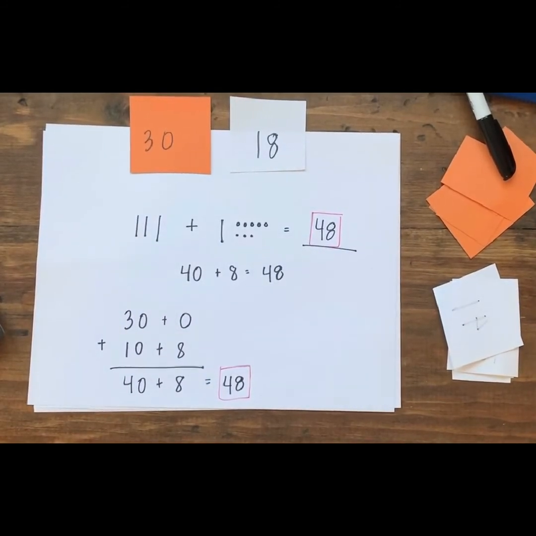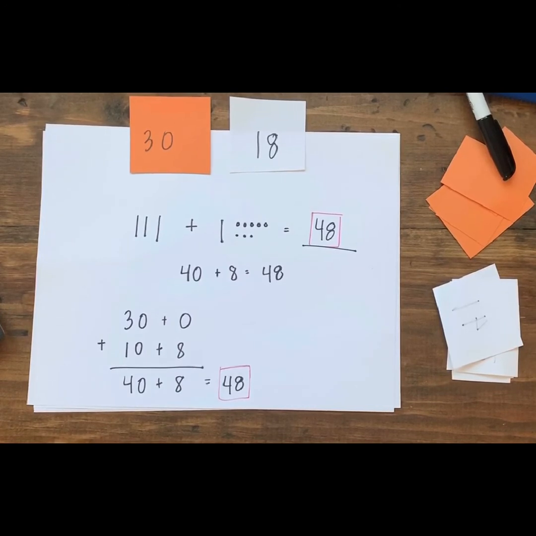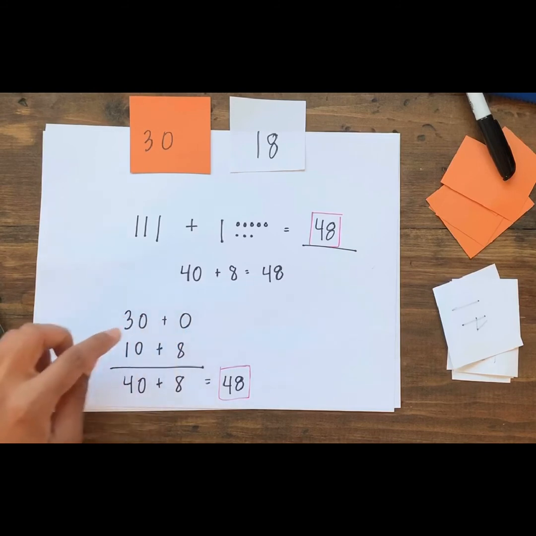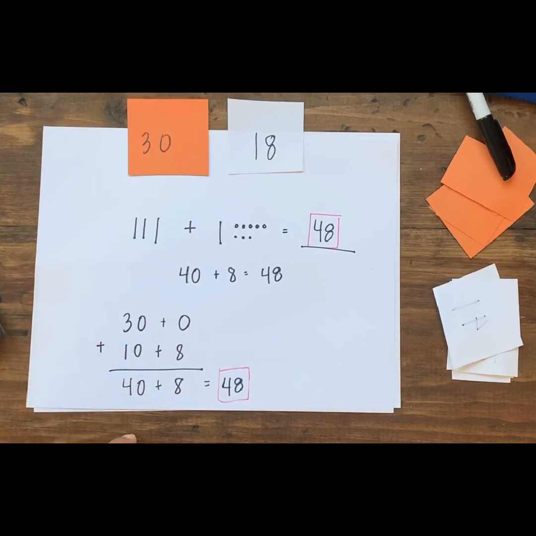What did you notice that this student did when they added using expanded notation? Say your answers out loud. Yes, this student broke up each number into an expanded form, the value of its tens and ones place, and then they added the ones and added the tens.